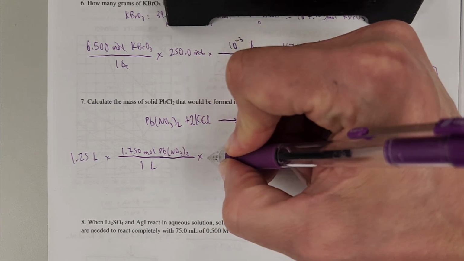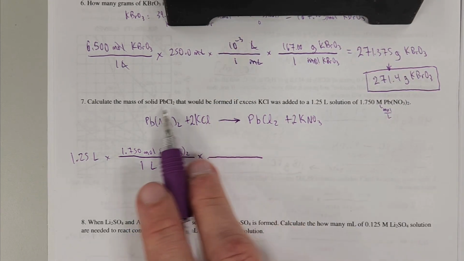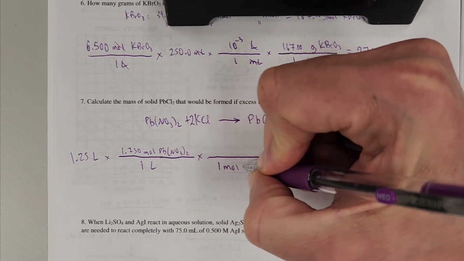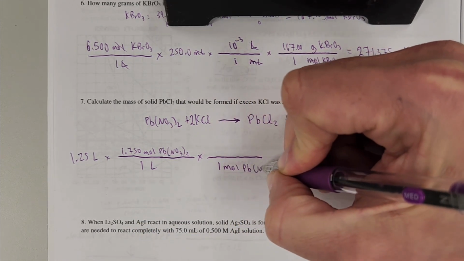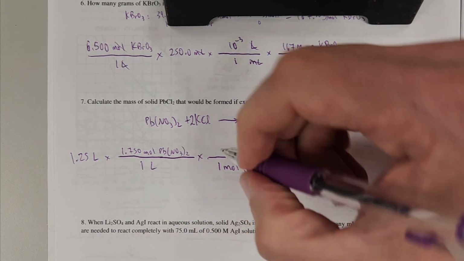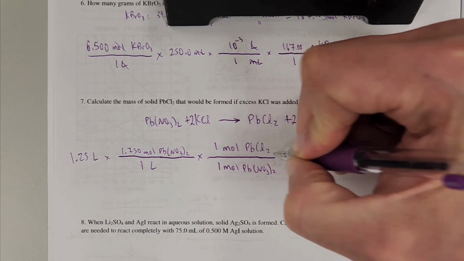And like always, if you have 2 different chemicals, you need to go from one to the other using the mole-mole ratio. In this case, for every 1 mole of lead 2 nitrate, there is 1 mole of lead 2 chloride.